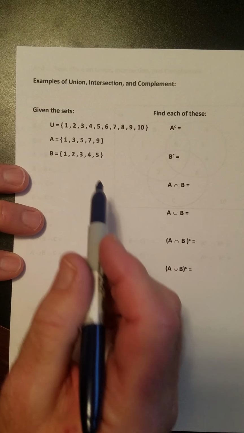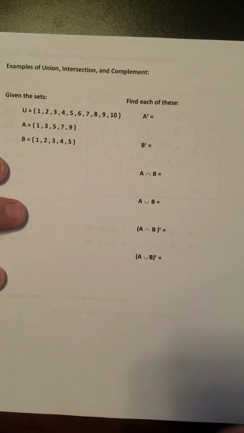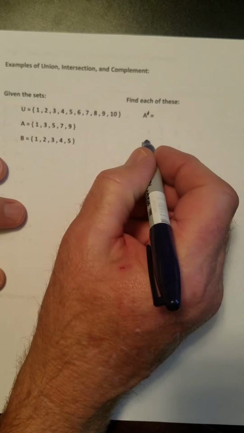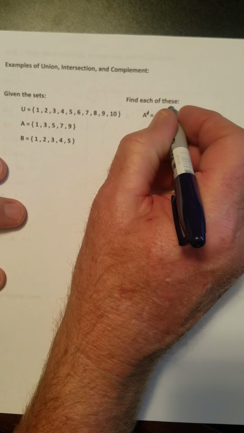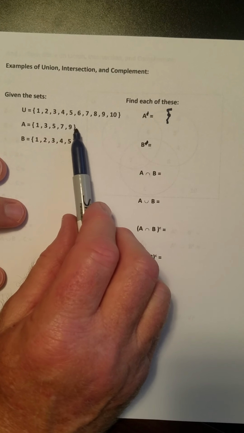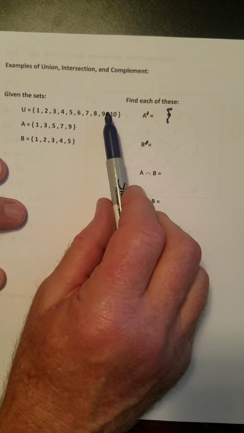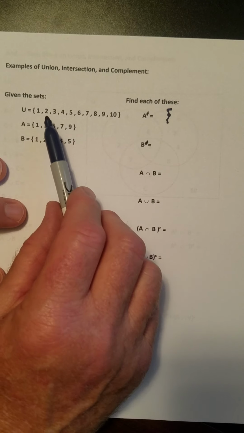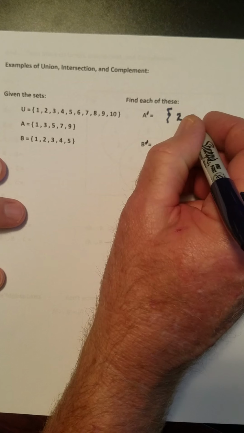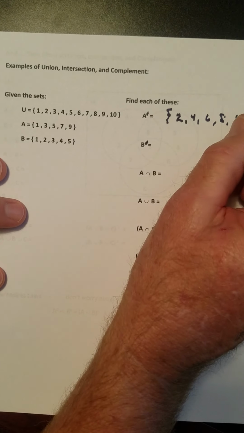So I've got some things over here to the side that, if I put these down, you should be able to tell me what they are. So if I'm talking about the complement of A, complement's an easy thing. When you look at A is 1, 3, 5, 7, 9, you ask yourself what's missing. Here's the universal set. A is basically the odd numbers, so the ones that are missing are the even numbers. So the complement of A would be a set whose elements are 2, 4, 6, 8, and 10.